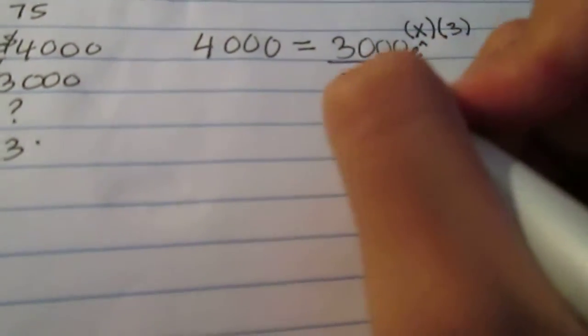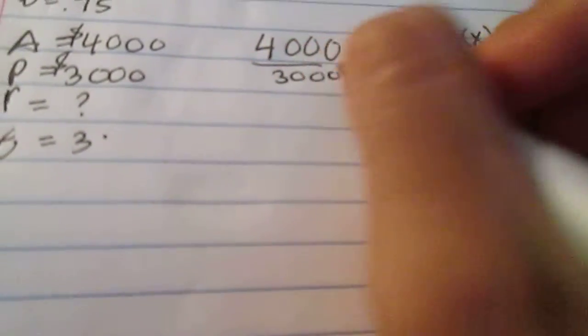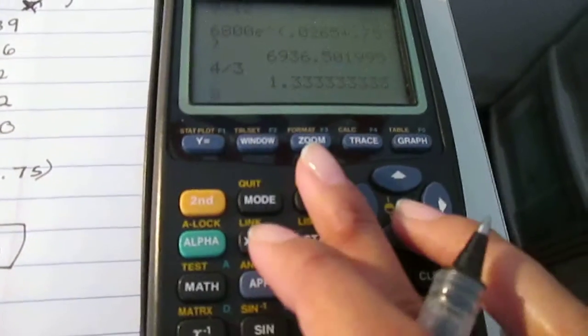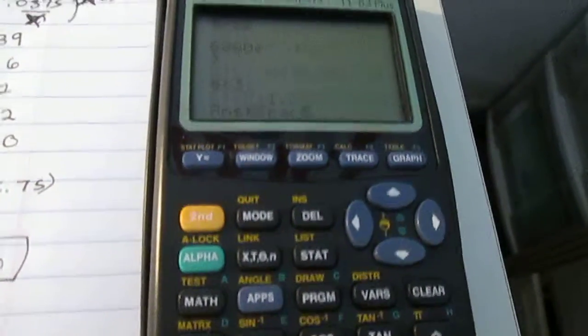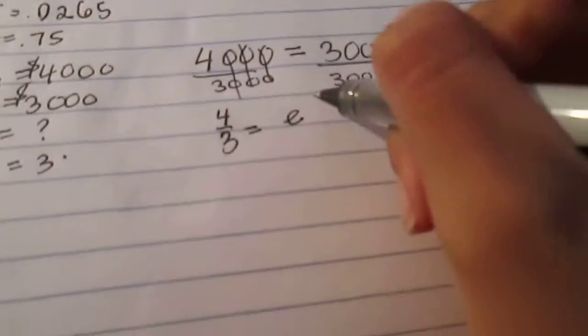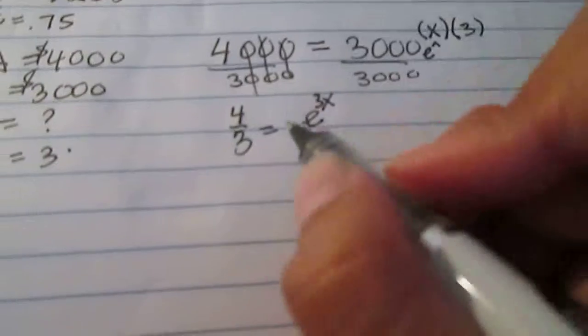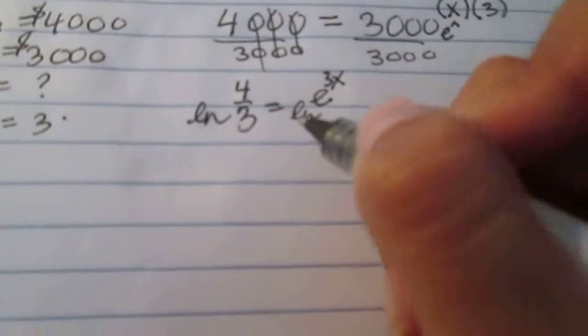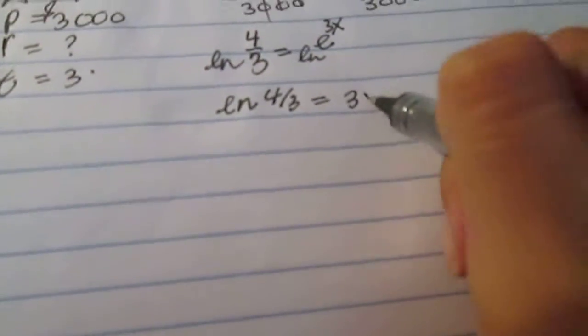We divide by 3,000. 4 divided by 3, we get this long decimal, so we can change it into a fraction. It's the same thing, 4/3. So e to the rt. So we can use natural log to cancel out the e, since e is the base of natural log. The natural log of 4/3 equals 3r, and then we can divide by 3 on our calculators.